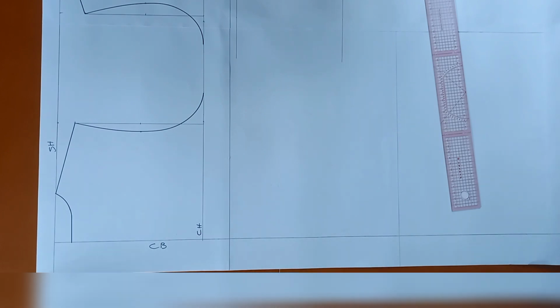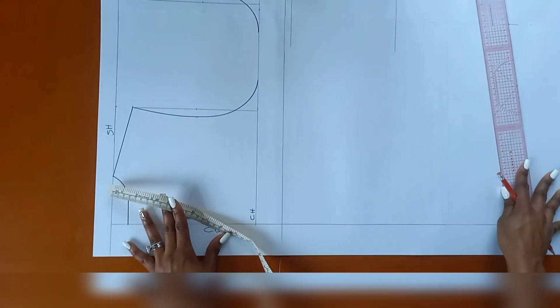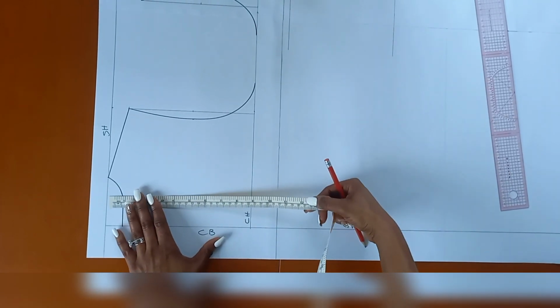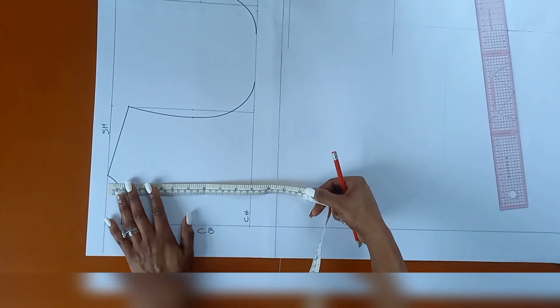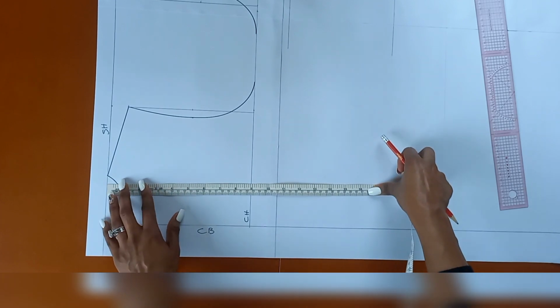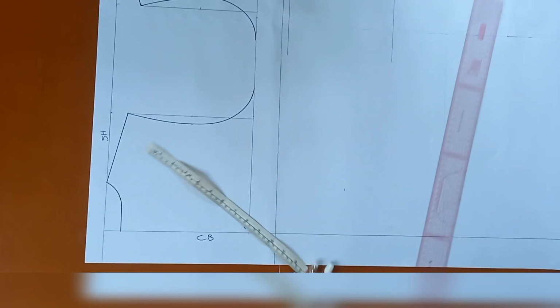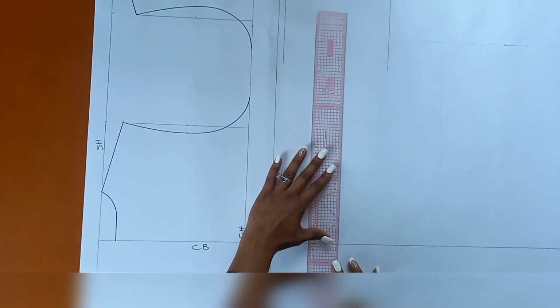Okay, so next I'm going to be marking my shoulder to back waist length, and I'm also going to be measuring this from the top. So my shoulder to back waist is 15 inches, so I'll just mark 15 inches here, and I'll go ahead and rule a line across.